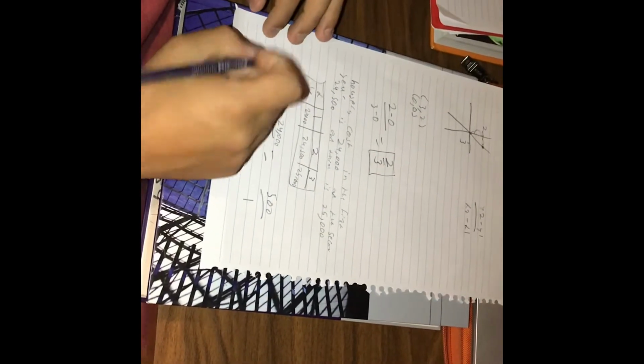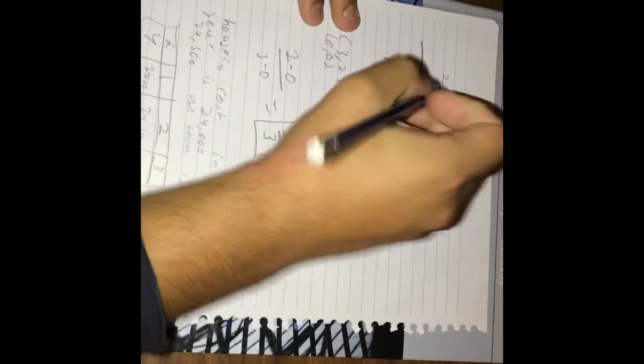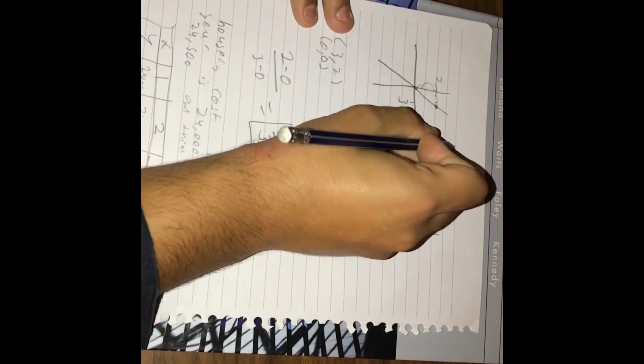So to put this in perspective, we have to write that the average rate of change is $500 per year. This is positive because all the points go toward this side, and it's always increasing. And also the numbers are really close together, which means it has a high correlation.